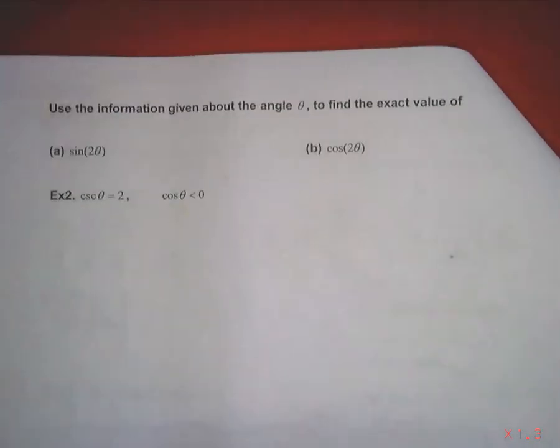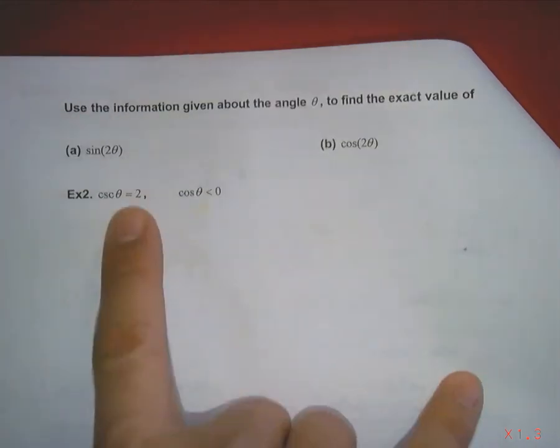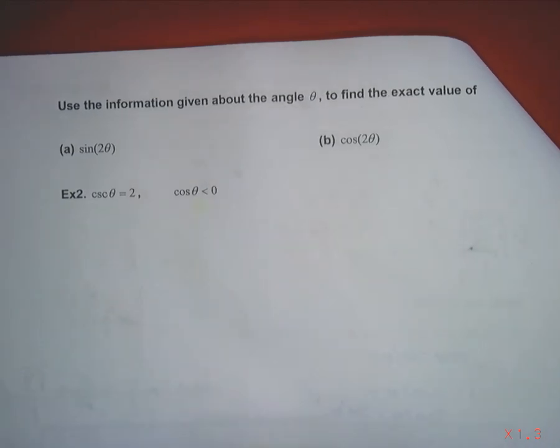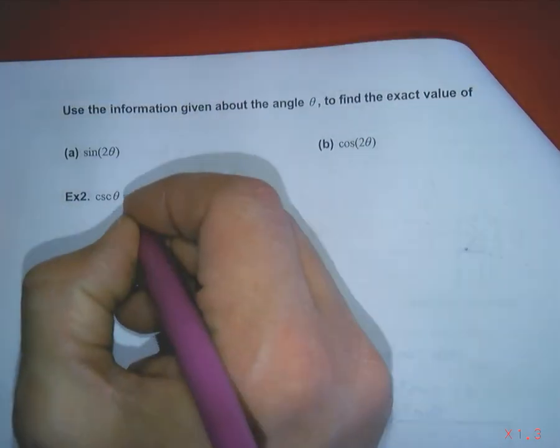It says again, use the given information about theta to find the exact value. Again, they want sine and cosine of double theta. The information that they're giving us is cosecant is 2 over 1, and then cosine of theta is less than 0. Okay? So first things first, if I know cosecant is 2 over 1, then I should know his buddy.